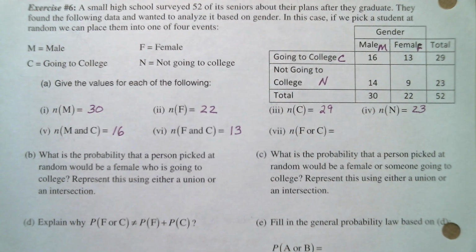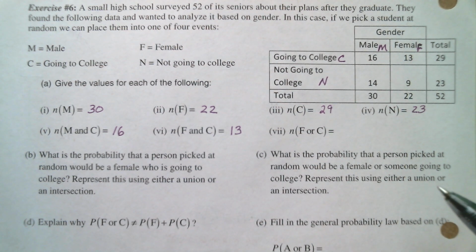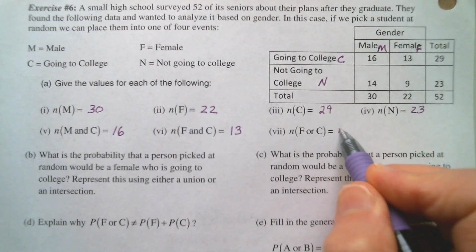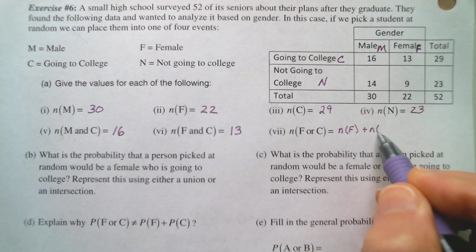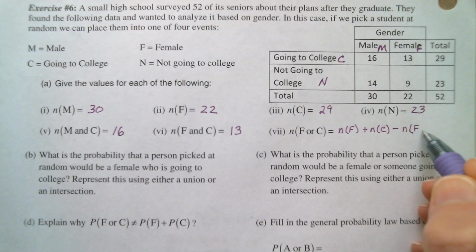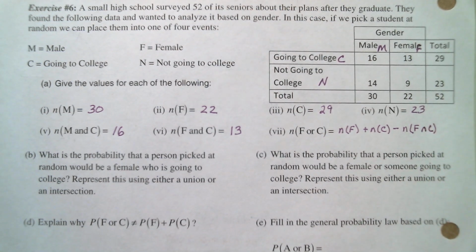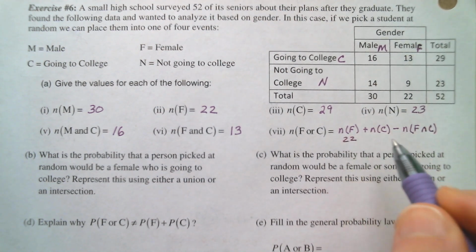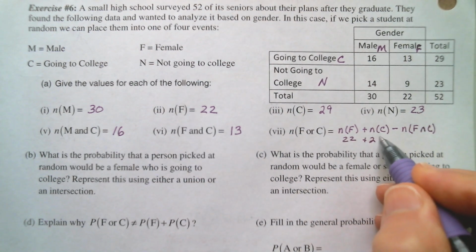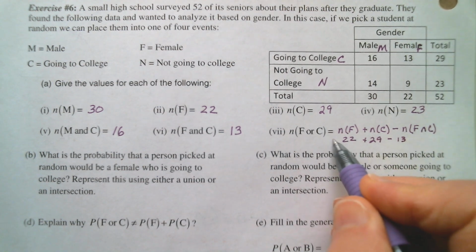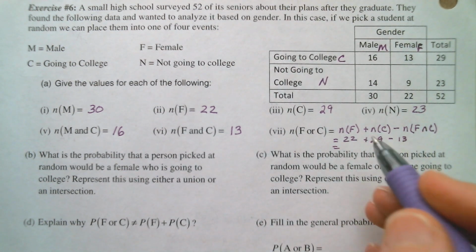Well, do we want to use our formula? I like formulas. The number of female or going to college is going to equal the number of female plus the number going to college minus the intersection, minus the number female and going to college. So female's 22, college is 29, minus the intersection, the and, is 13, which equals 38.